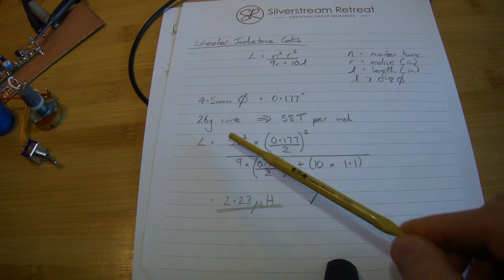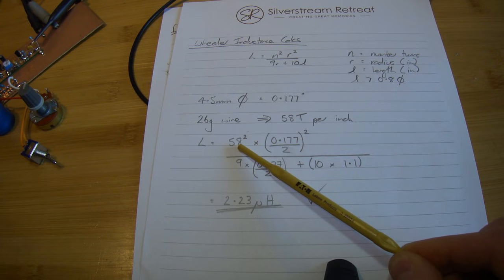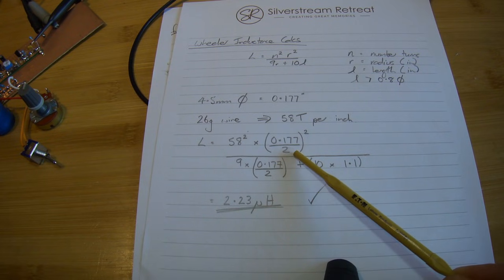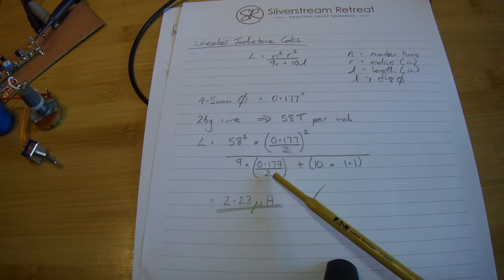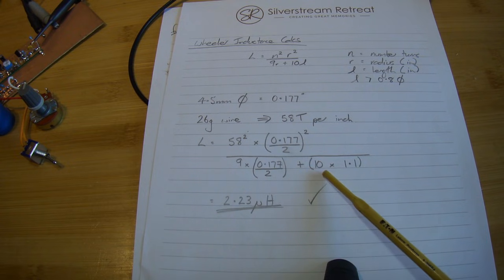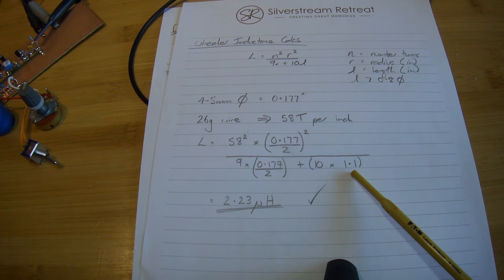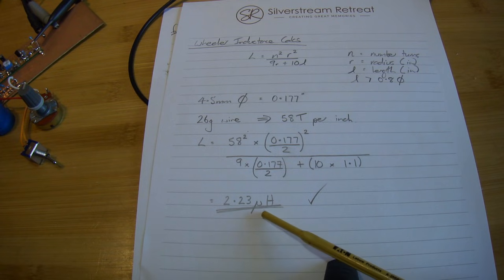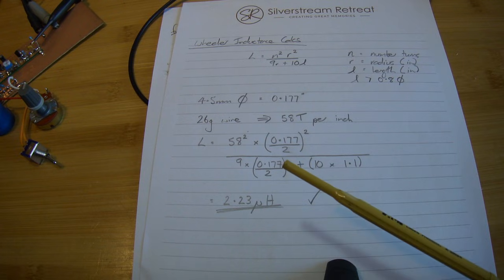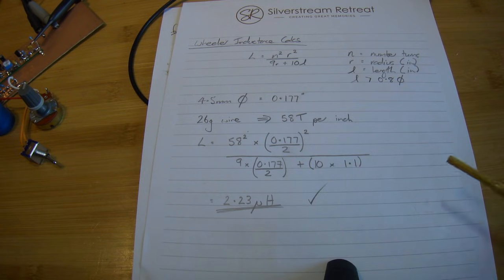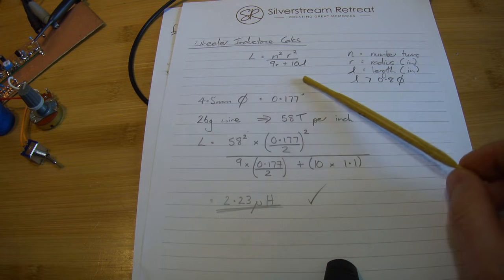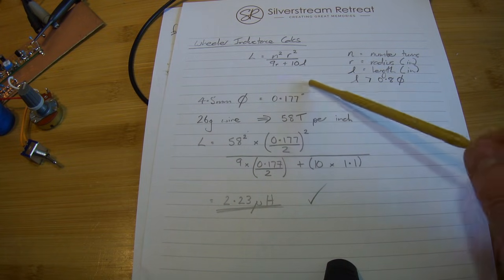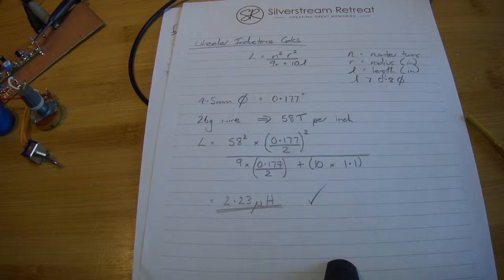So plugging those values into the formula, 58 squared times our radius squared, over 9 times the radius plus 10 times the length, 1.1 inches, comes out at 2.23 microhenries. And when I wound that and measured it, it actually came out at 2.3. So the formula was pretty close to what actually turned out to be in reality. Anyway, that was pretty well spot on.